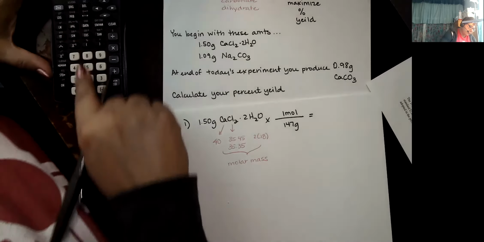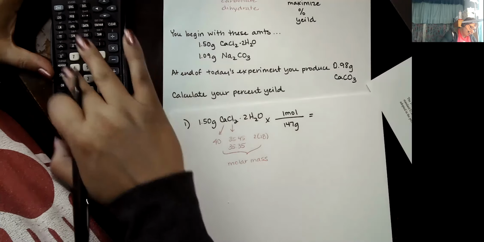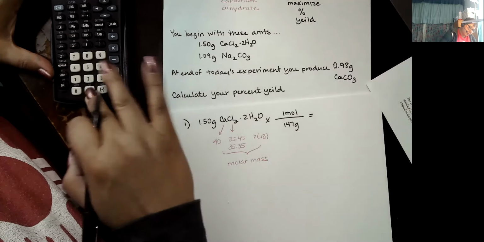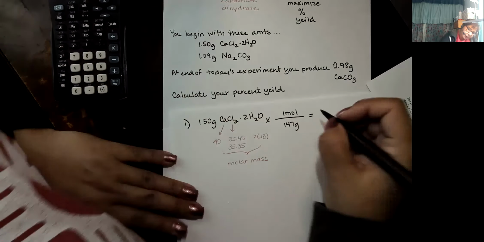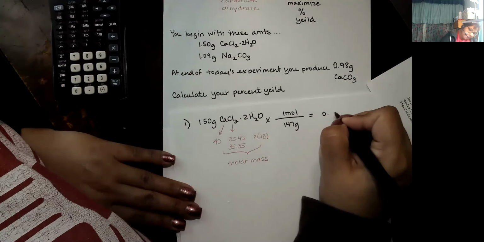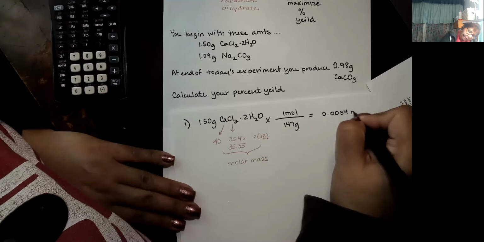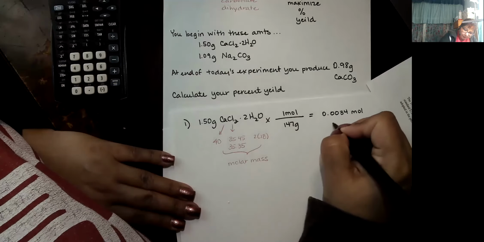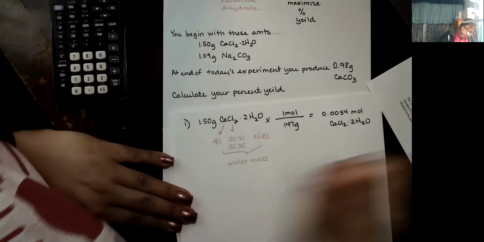So 1.5 divided by 147. I'm working with a really small number, 0.0034 mole of calcium chloride dihydrate.